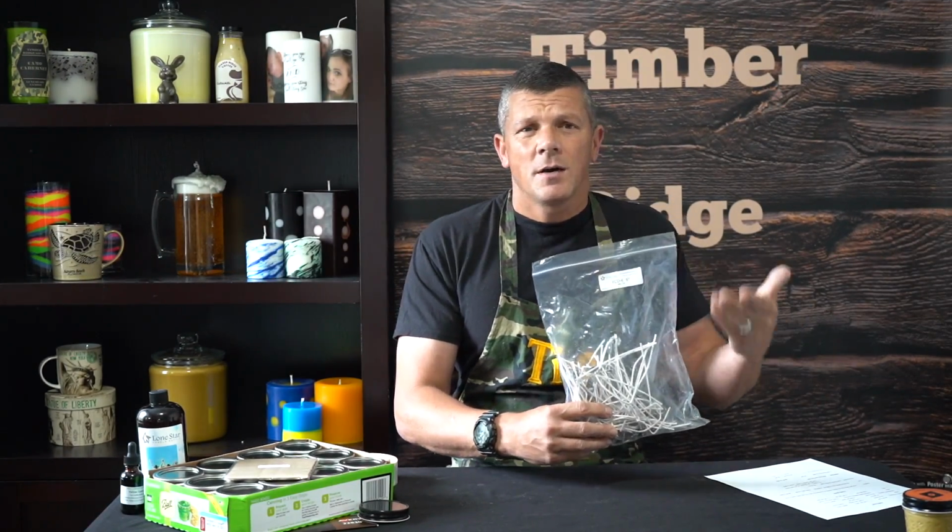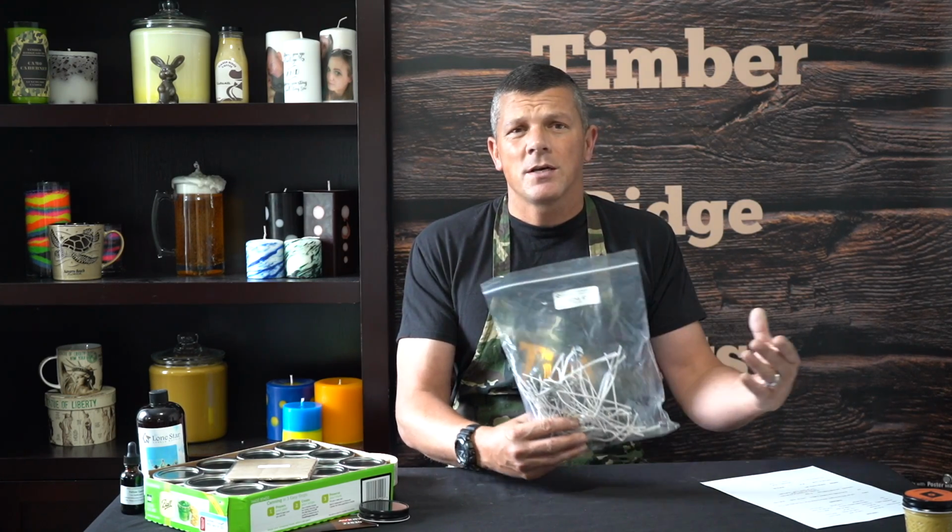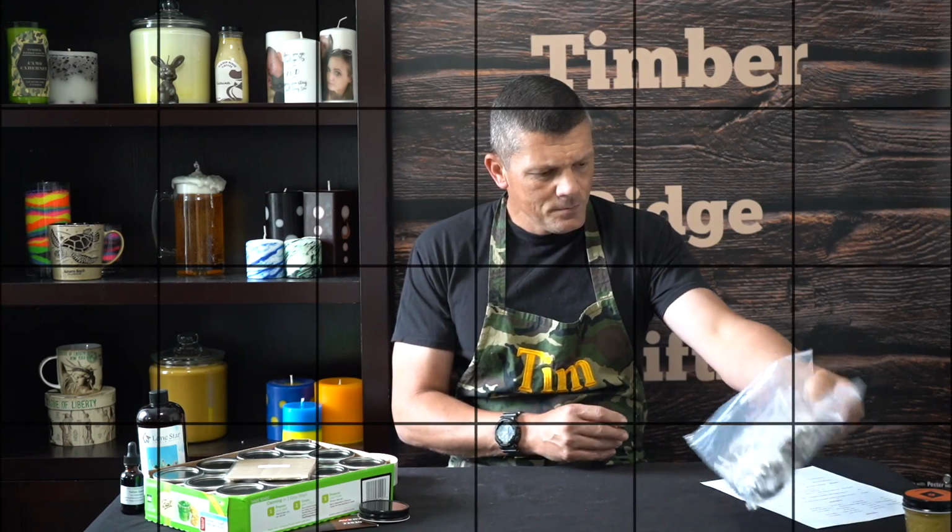We'll start with our wicks. Pretty simple. It's $8.95 for a bag of 100. So that tells us that each individual wick is 9 cents. Next is the wick stickers that I use. Again, pretty simple. $4.45 for a pack of 100. So that tells us that each sticker is 4.5 cents.